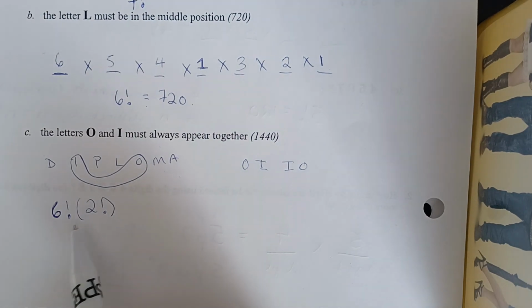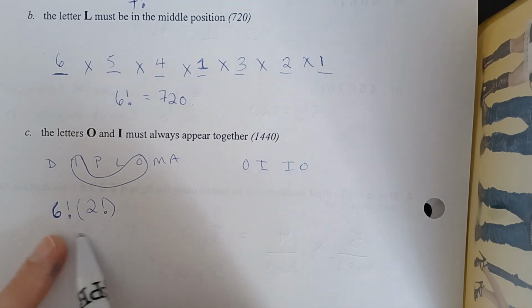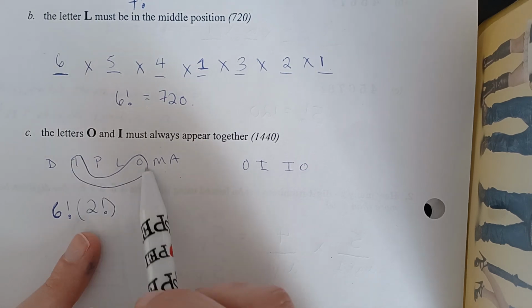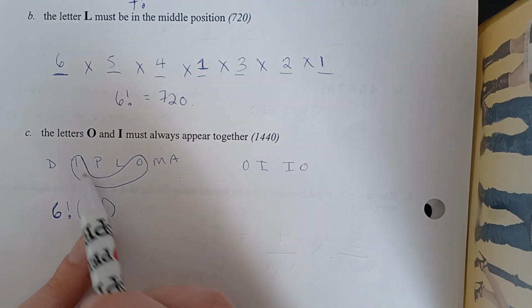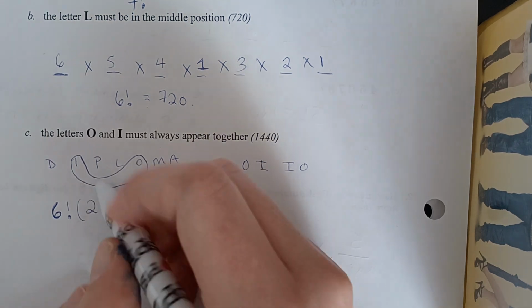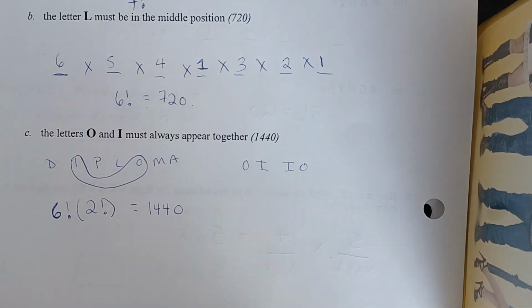So it's 6 factorial. So it's however many objects you're arranging, factorial, multiplied by, if you grouped objects to be one unit, how many ways you can rearrange those. Okay? So if we do that on our calculators, we should get 1440.